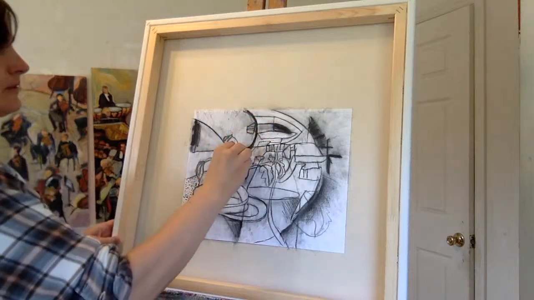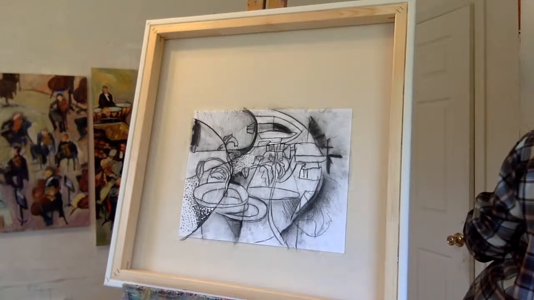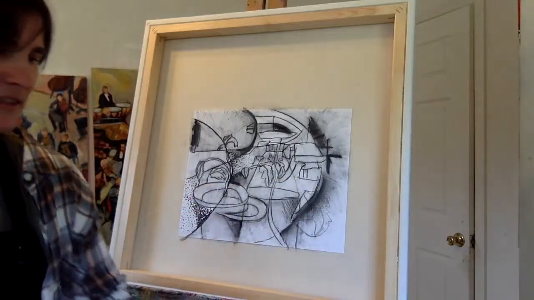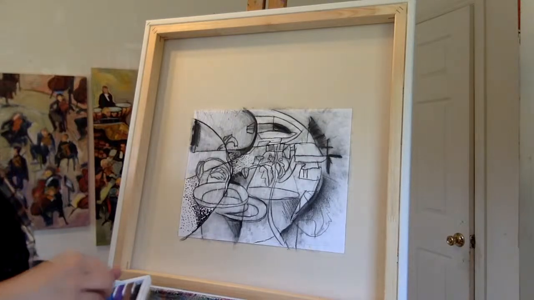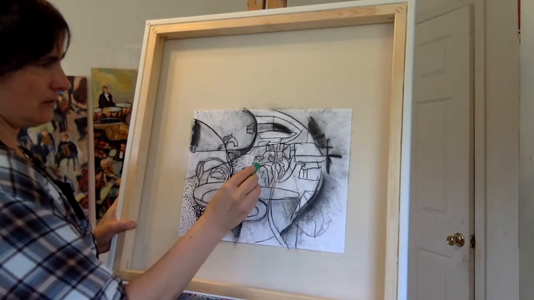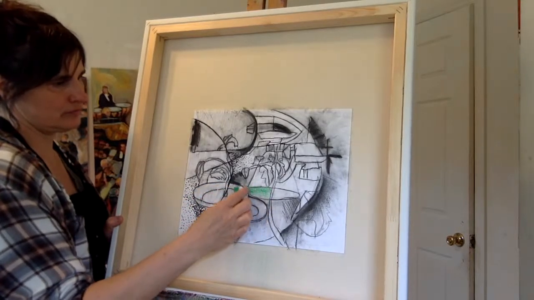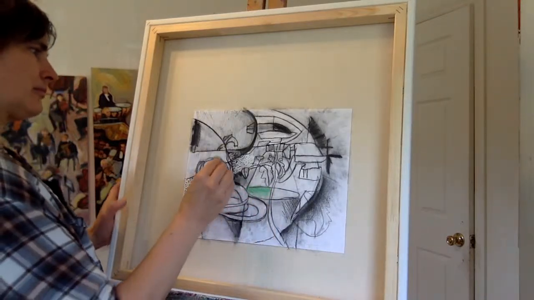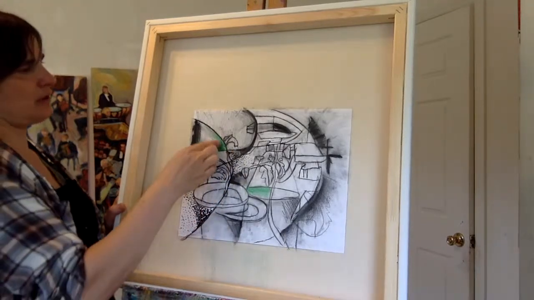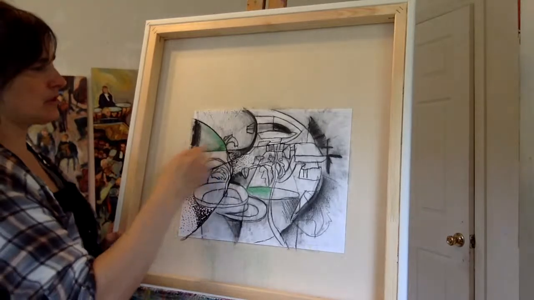Another tool you could try using is chalk pastels, soft pastels. I'm going to grab mine, because I'm curious what is going to happen if I use these on top of this now. So I will use a green. Let's see. What do I want to do here? Wondering if I start dark green on one corner of a shape, what that does. Pretty interesting.